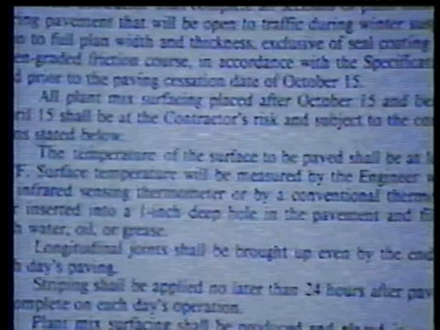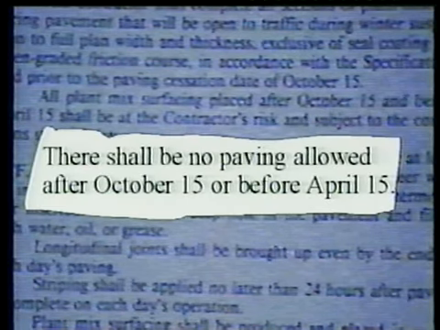You should also be aware that many agencies have calendar date restrictions, such as no paving allowed after October 15th, or before April 15th. These restrictions are provided to help prevent the problems associated with low temperatures. Again, be sure to check your agency's specs.